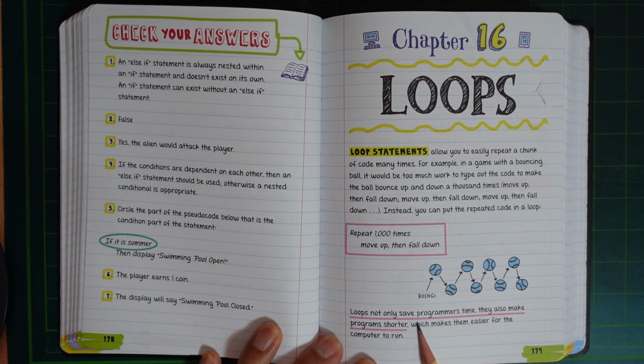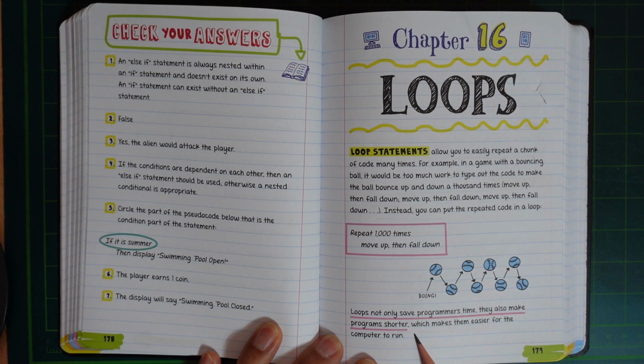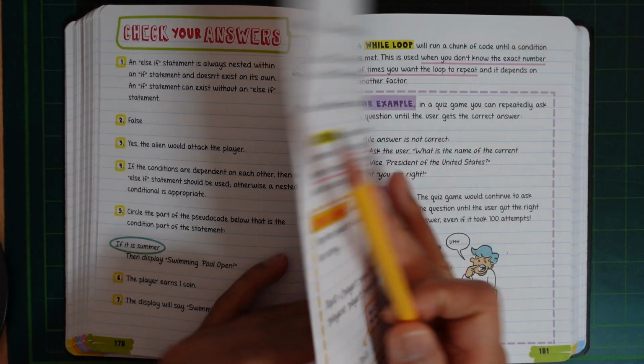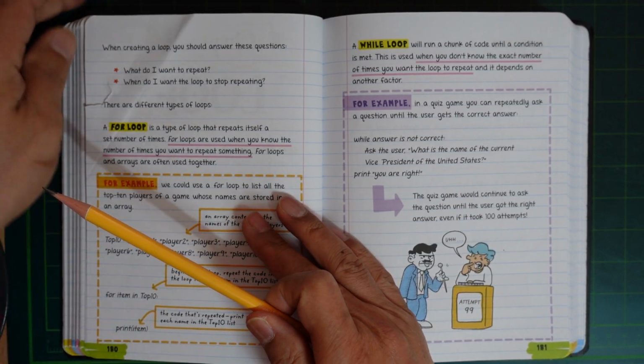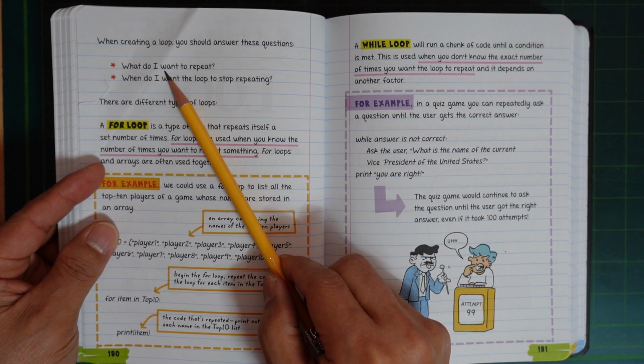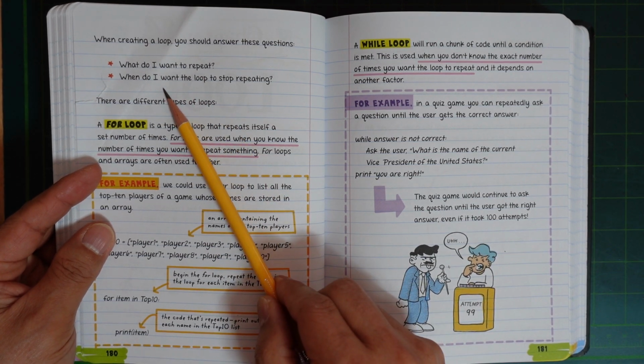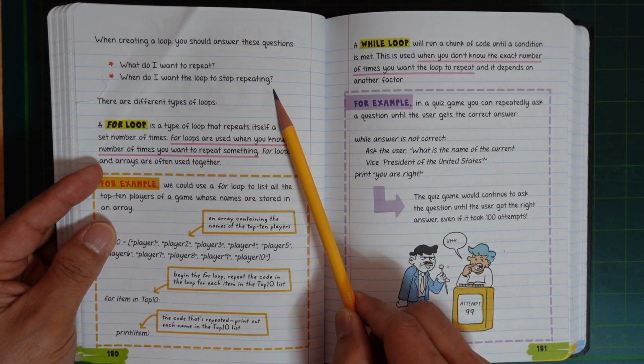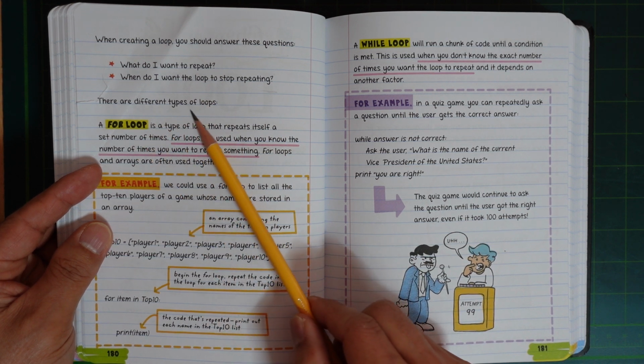Loops not only save programmers time, they also make programs shorter, which makes them easier for the computer to learn. When creating a loop, you should answer the questions: what do I want to repeat, and when do I want the loop to stop repeating?